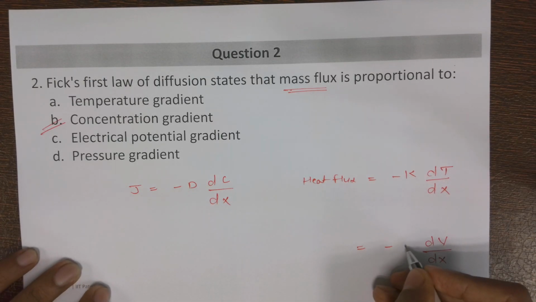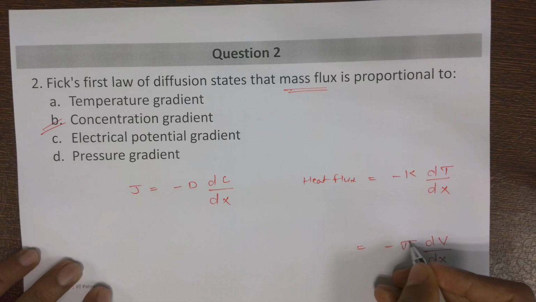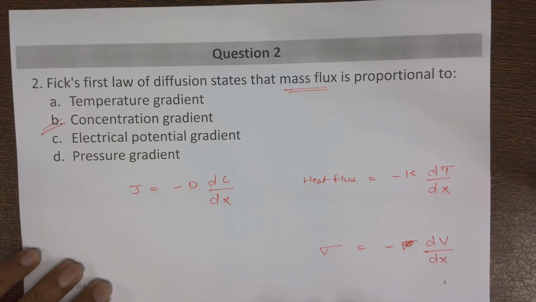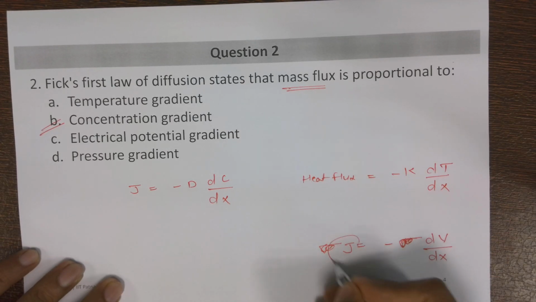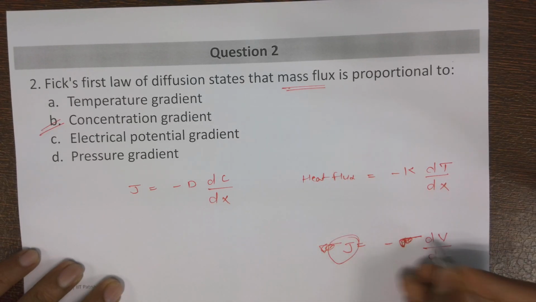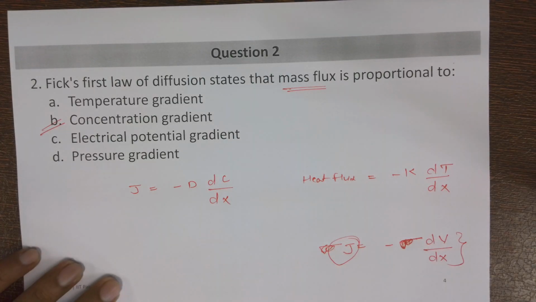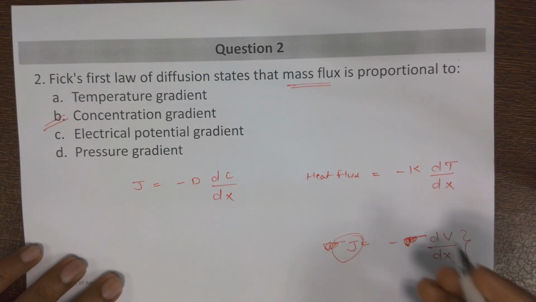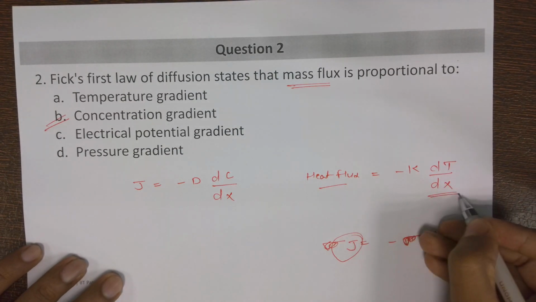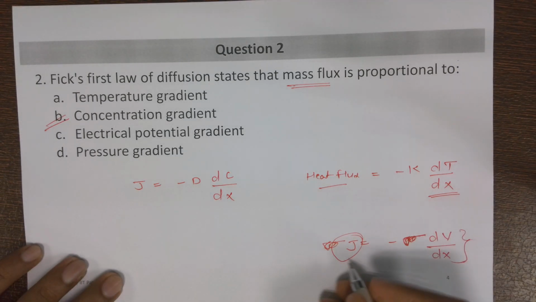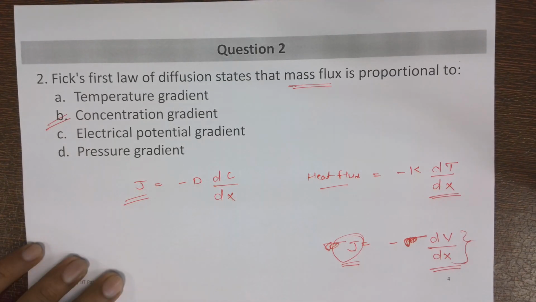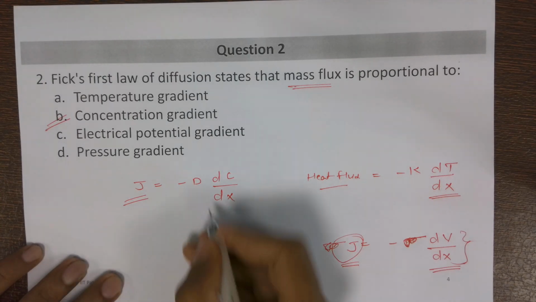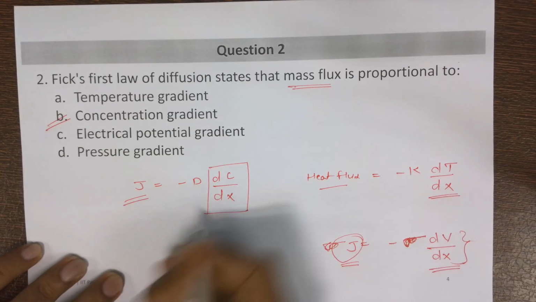Here the conductivity and the J, the current density, are proportional to the variation in the voltage. So all the fluxes are related to each other. Heat flux is the gradient in the temperature, the charge flux is the gradient in the voltage, and here the mass flux is the concentration gradient.